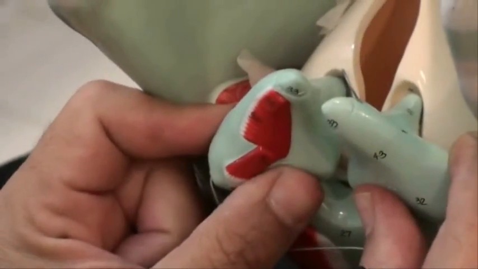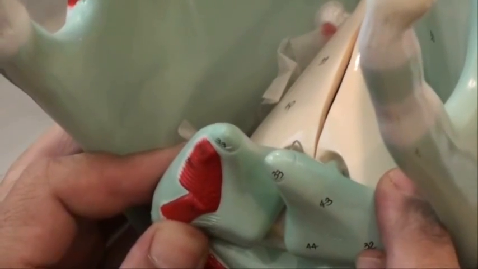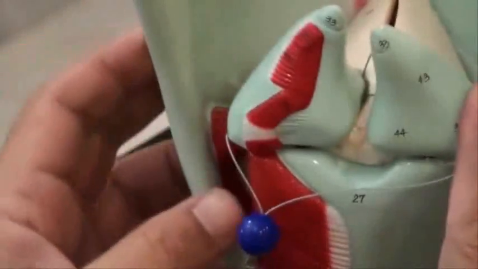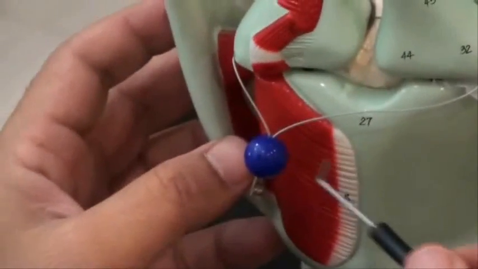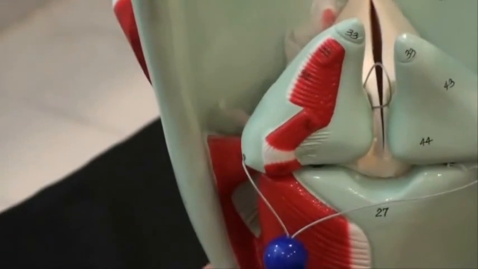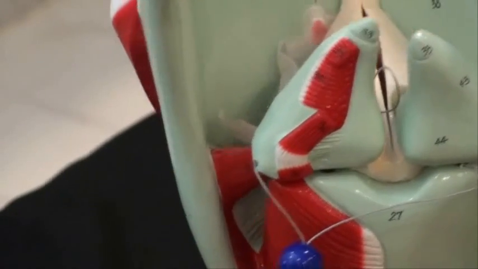While the lateral cricoarytenoid and interarytenoid draw the arytenoid in the opposite direction, so they will adduct the vocal cord. So abduction is made by the posterior cricoarytenoid, while adduction is made by the lateral cricoarytenoid and the inter- or transverse arytenoid muscles.